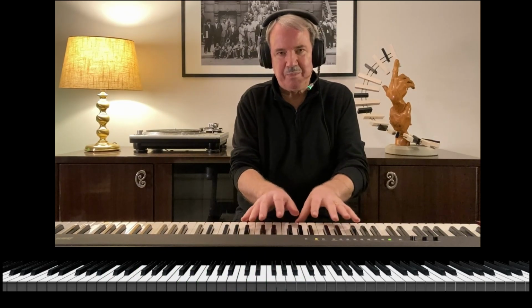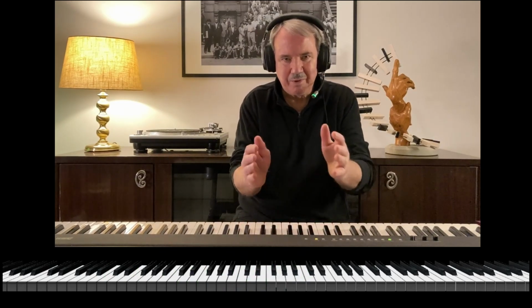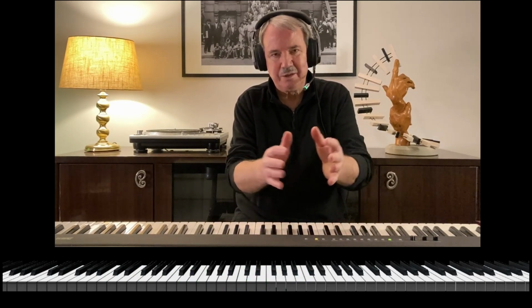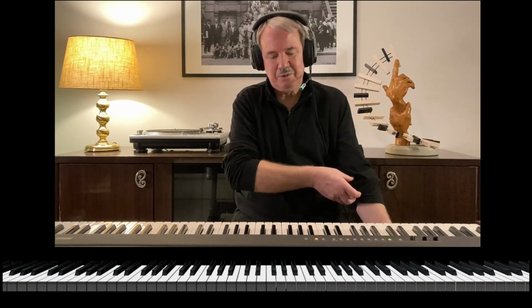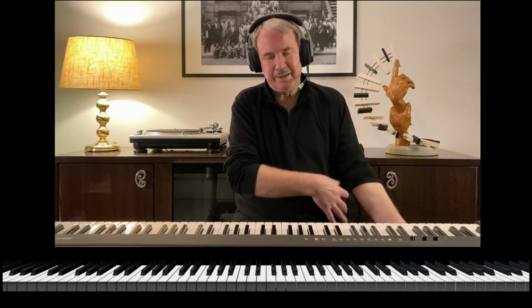Now I put some of that rhythm in the spaces between the melody, but I'm not playing melody to carry or enhance that rhythm.